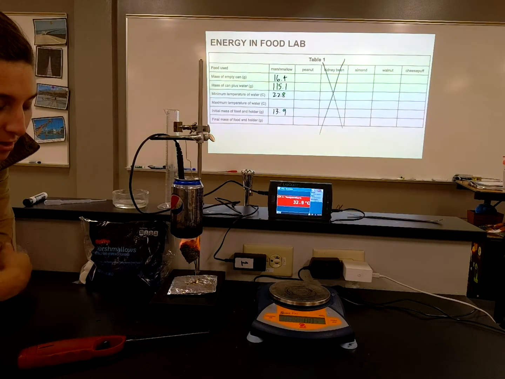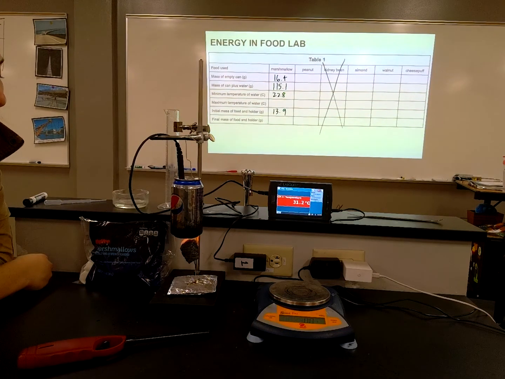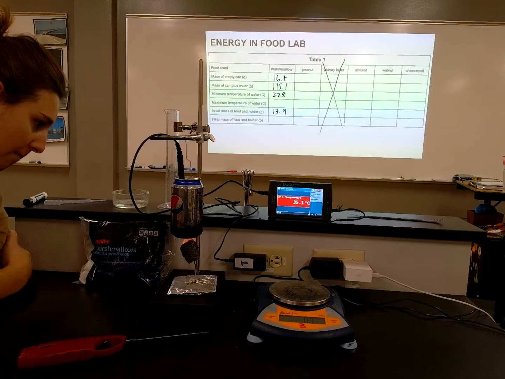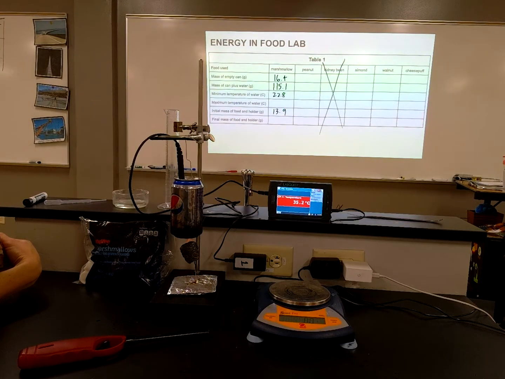So again, the energy that was stored as chemical energy in the marshmallow is being released as thermal energy, and we're going to try and measure some of that, whatever we can capture with the can. And we're almost there.